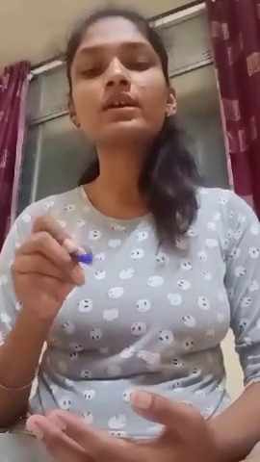In critical conditions, anticoagulants are given intravenously, not orally. And in non-severe conditions, the anticoagulants are given in tablet or capsule form.